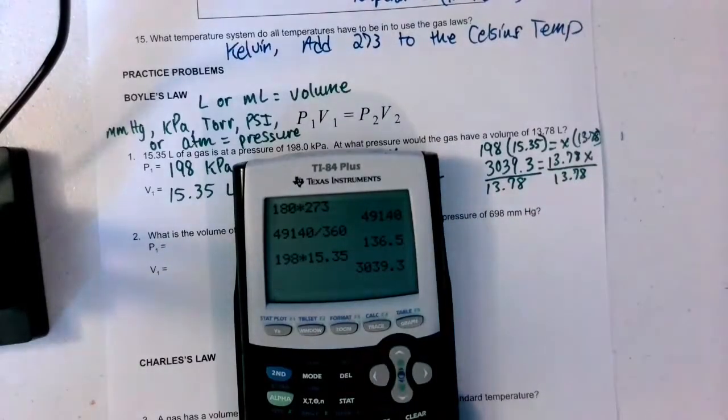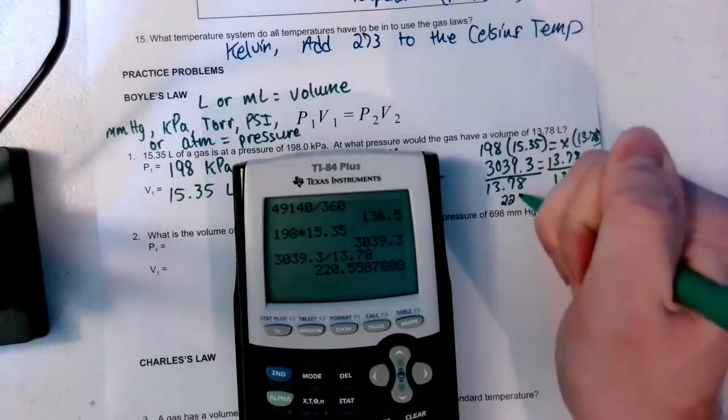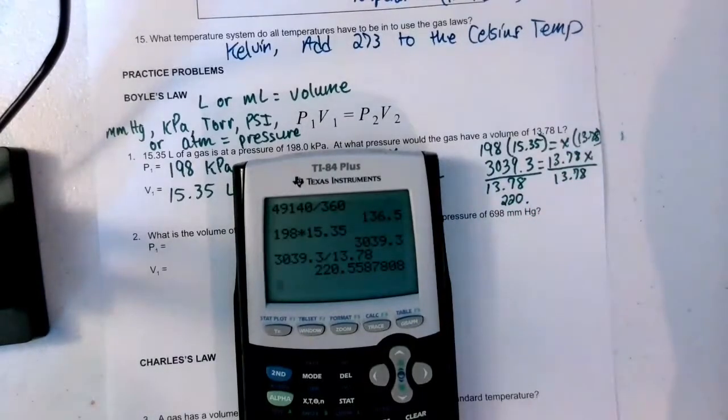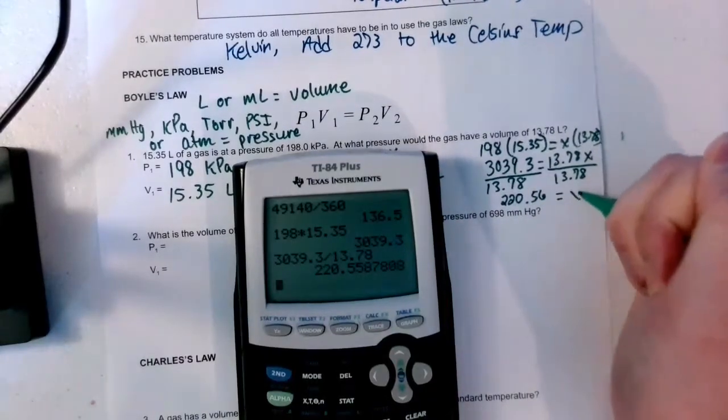Now in my calculator, I'm going to do 3039.3 divided by 13.78. And that is going to give me 220.5587808. I'm just going to round it to 220.56 equals x.